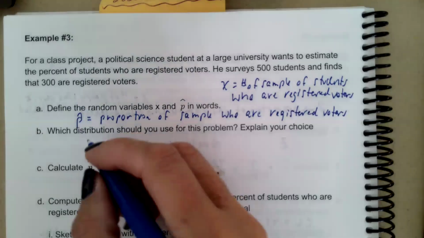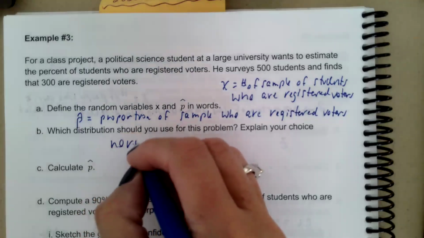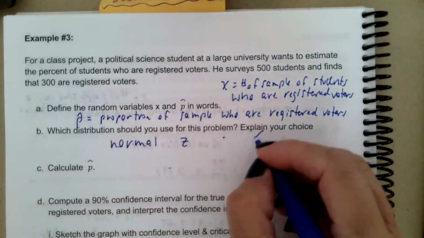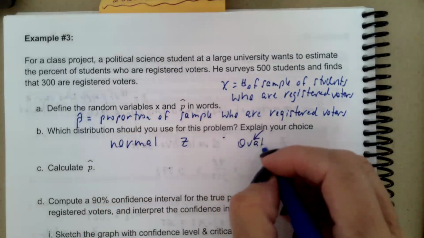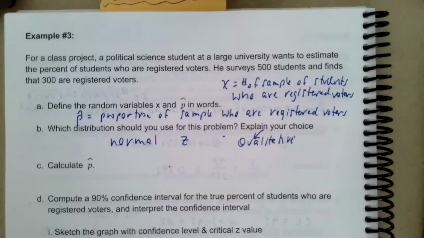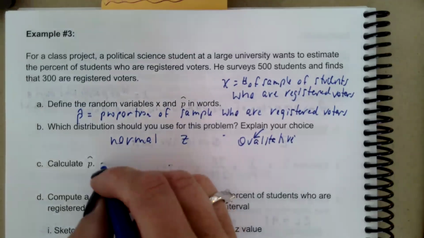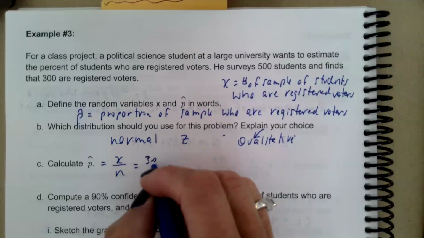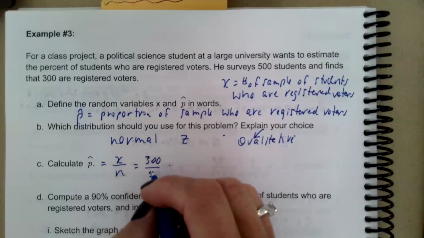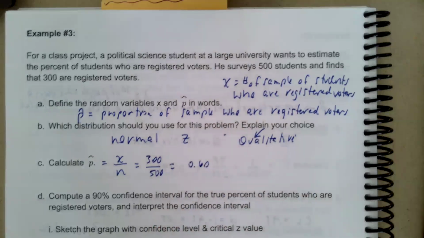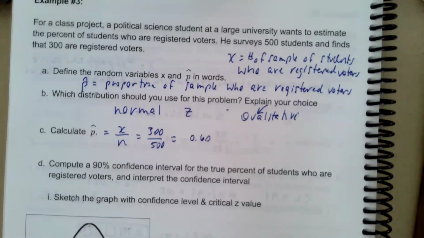We should be using the normal distribution, the Z curve, because it's qualitative data. Just reminding ourselves. And to calculate P hat, we're going to take X divided by N. So that's 300 out of the 500, or 60% are registered to vote, which is great.